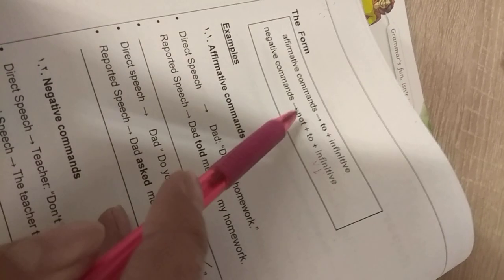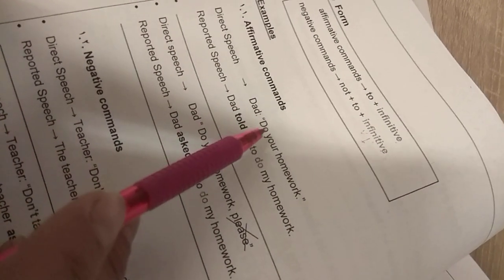Here we have another example. Look here, this is the form. Affirmative comments start with to and infinitive, verb 1, and negative comments with not. We don't put do or does, not to plus verb 1. Here is another example. Dad said, these words come out from the dad's mouth. Do your homework.